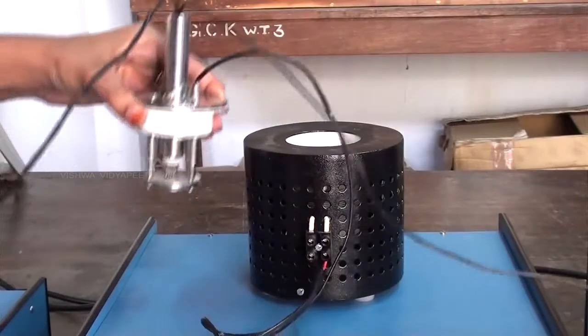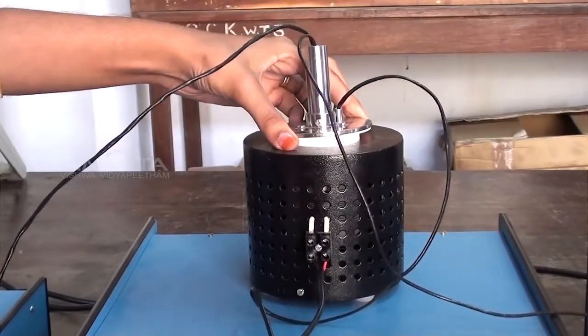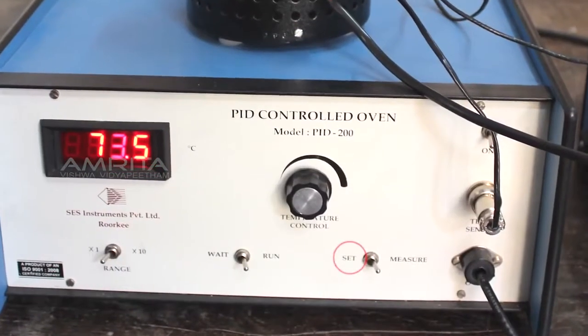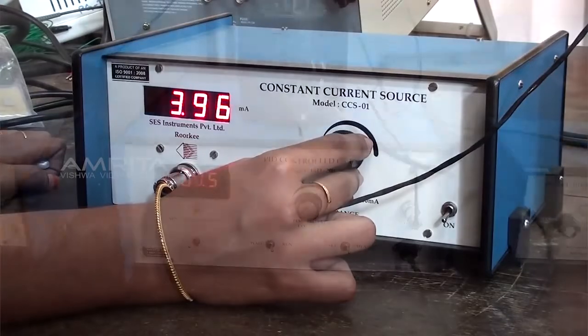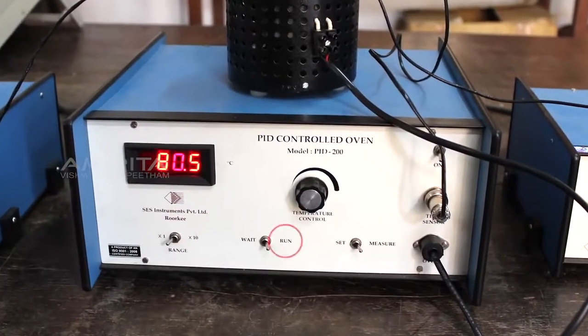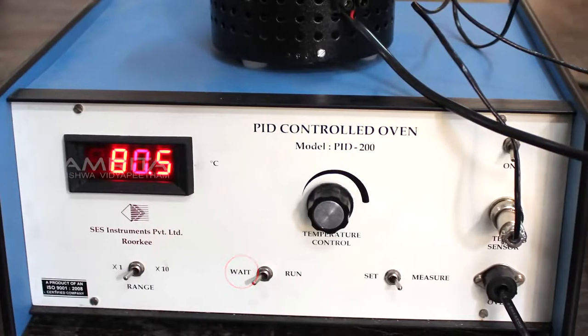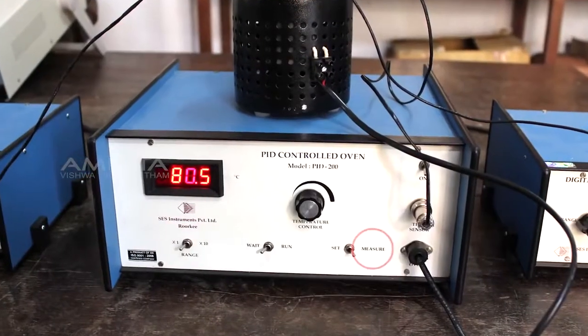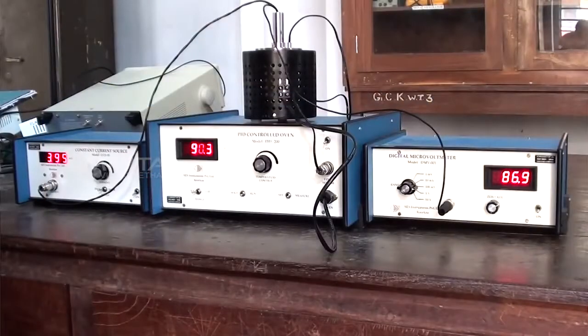The probe arrangement is placed inside the oven, which is connected to the heater supply. The set button is used to fix the temperature in the oven. Once the temperature is set, use the run button to start heating the oven. The wait button is used to stop heating at a particular temperature, and the measure button displays the present temperature in the oven. The resistivity of the sample can be calculated for each temperature of the oven.